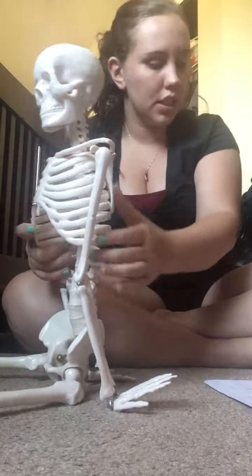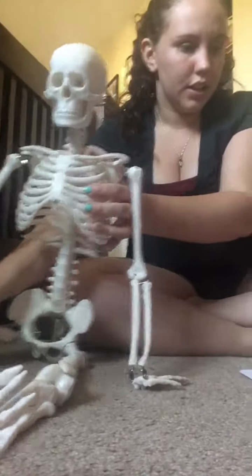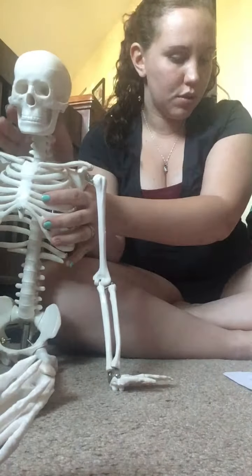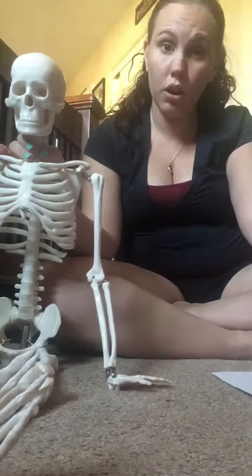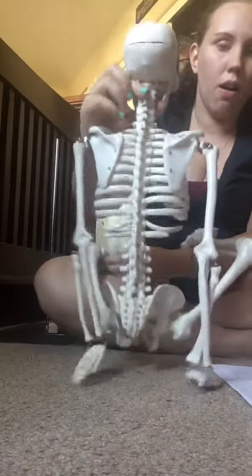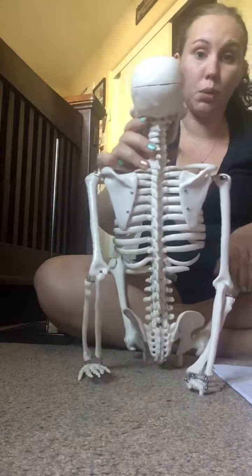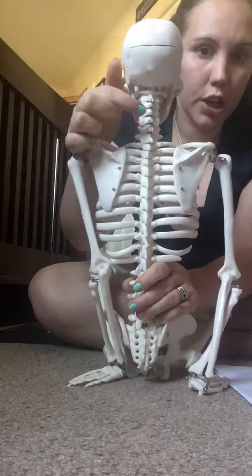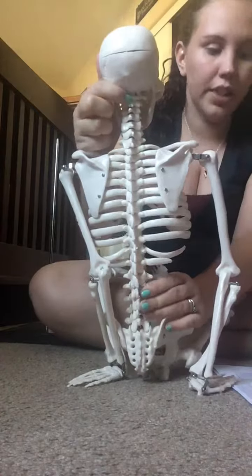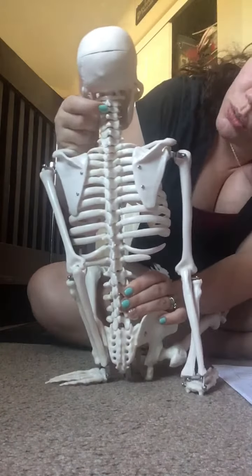All right, so that is all for our face. Next, we're going to work on our spinal column, our vertebrae. You're going to start with the very first one right here. That is the atlas. We have our axis, which is number 2 right here.